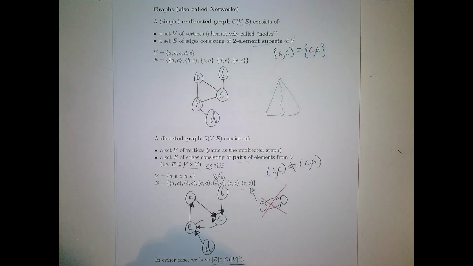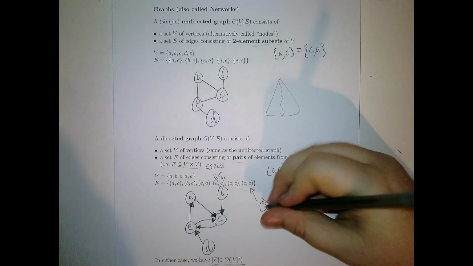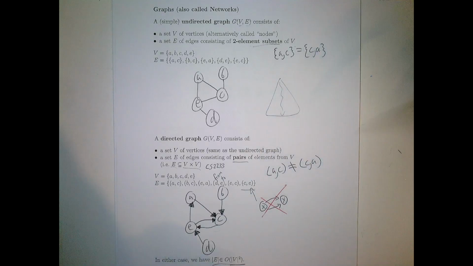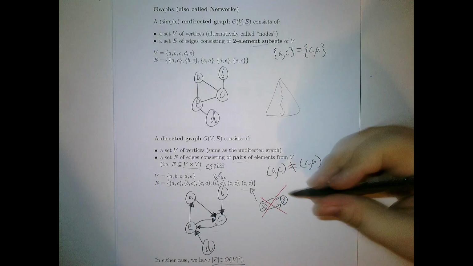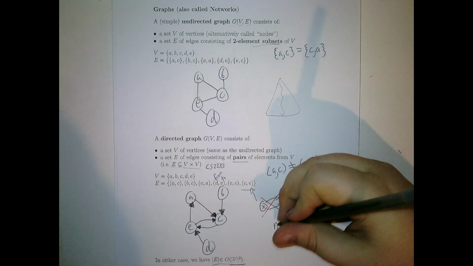You can't have two of the exact same edge connecting two things, right? See, E to C and C to E are different. Here it's just, let's say this is X and Y. These are two connections. They're exactly the same. Not allowed.